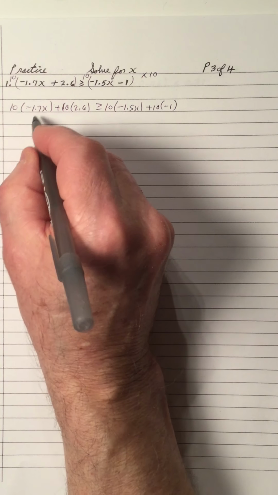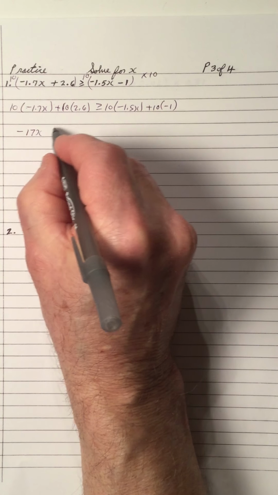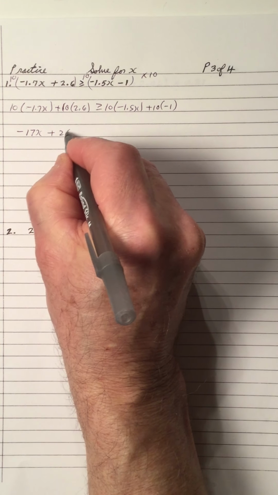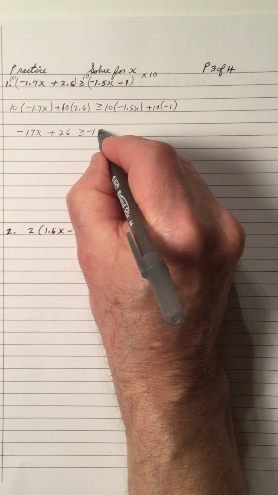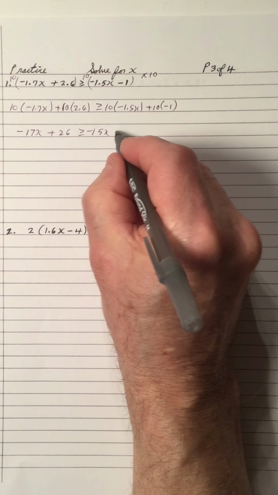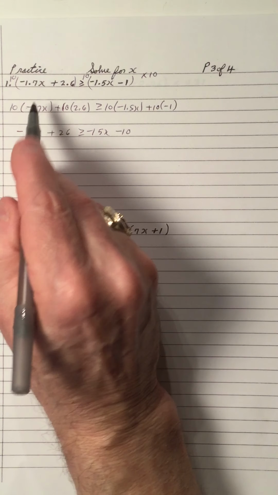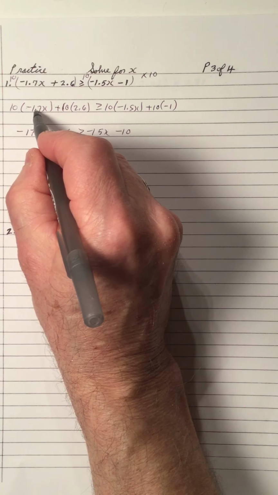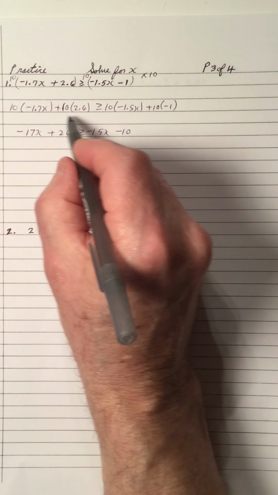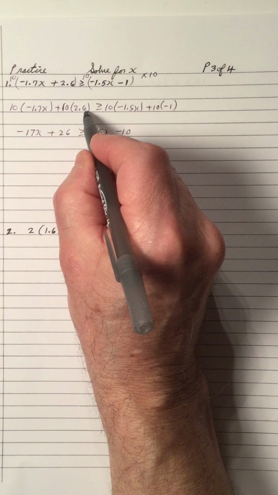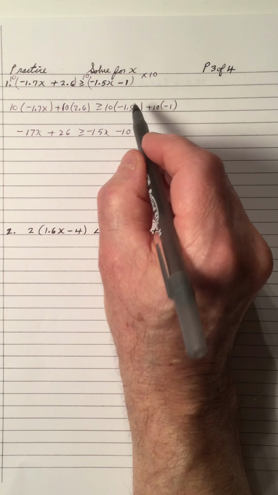So 10 times, it's a negative 17x. The decimal moves one place to the right when you multiply by 10. So it's a negative 15x. 10 times negative 1 is negative 10. Again, decimal 7, 1.7, the decimal moves right there, 17. Decimal moves one place to the right, 26. Decimal moves one place to the right, 15.